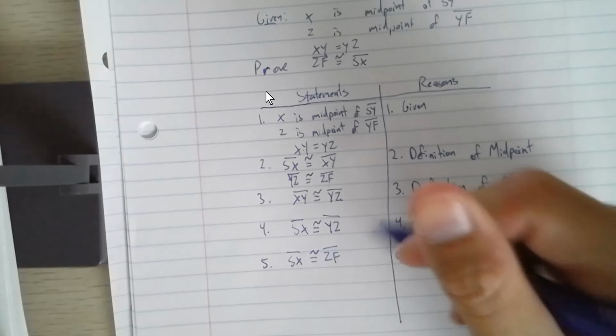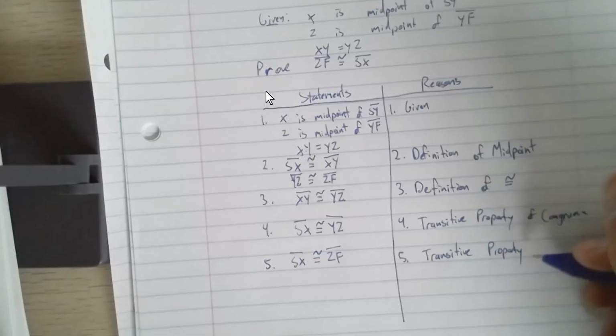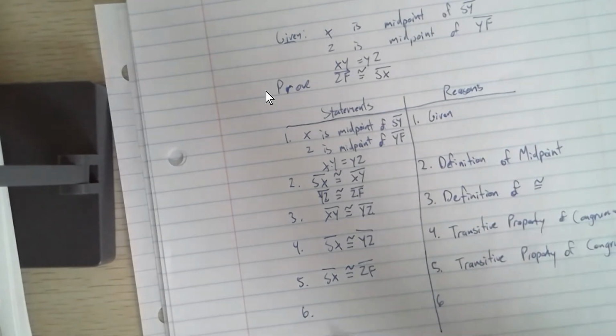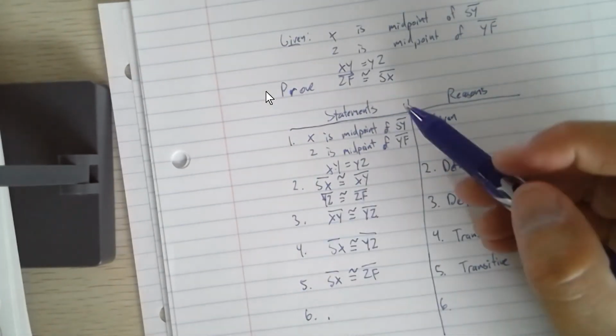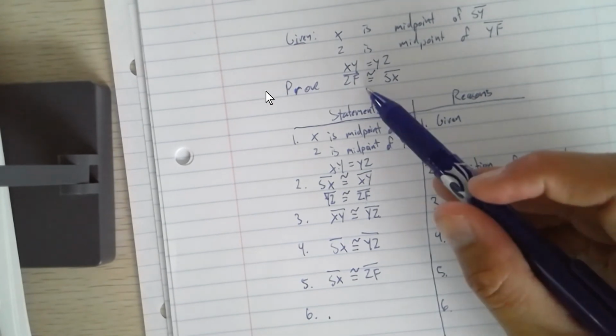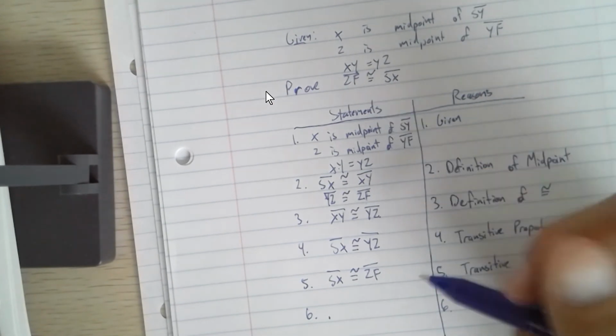All right, and if we want to be technical here, the original statement that you're trying to prove is ZF is congruent to SX. And what we have here is SX is congruent to ZF. If we switch the positions, it's still the same, but written a little bit differently in order.